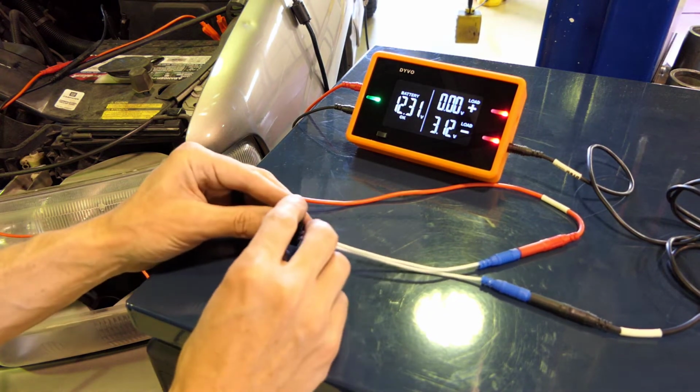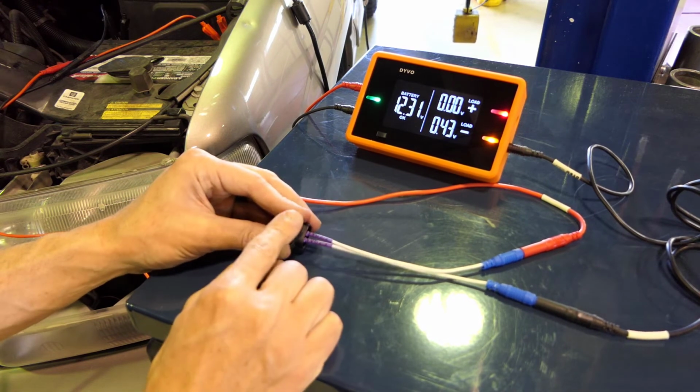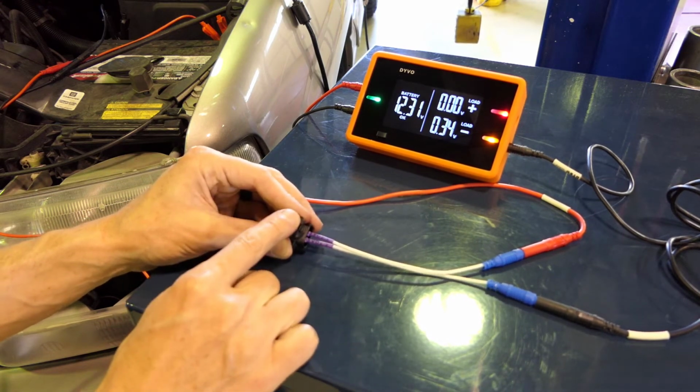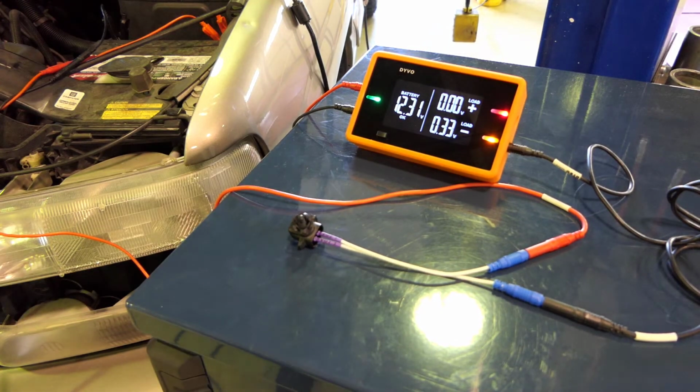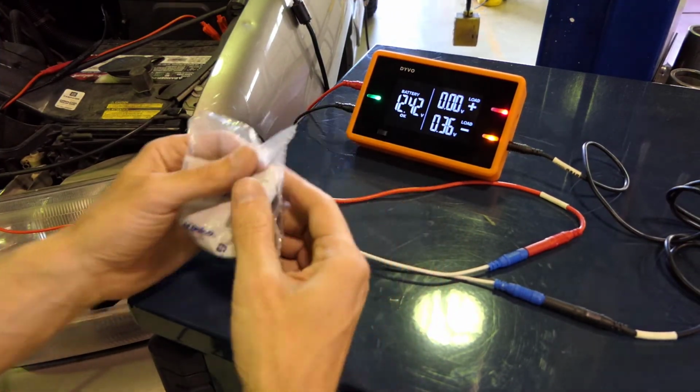And I'll bet you can actually even feel a little bit of heat on this as well, because it's shorted through there rather than having resistance that would keep that voltage high. So I know with 100% certainty, this is a defective temperature sensor. I'm going to get a new one coming and then we'll test that and see what a good one should look like. Got the new temperature sensor, it's an AC Delco part.